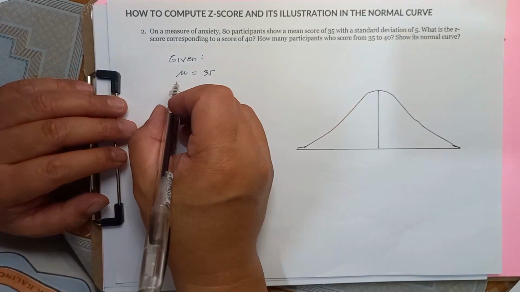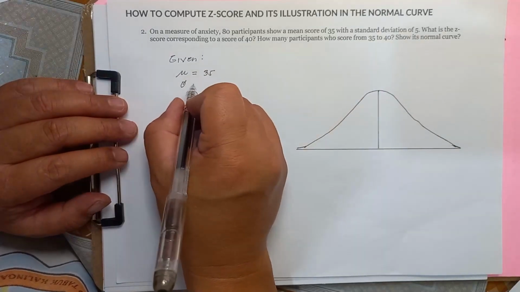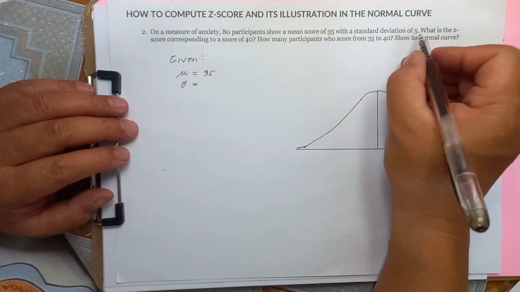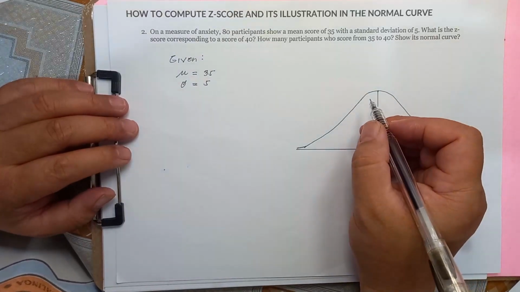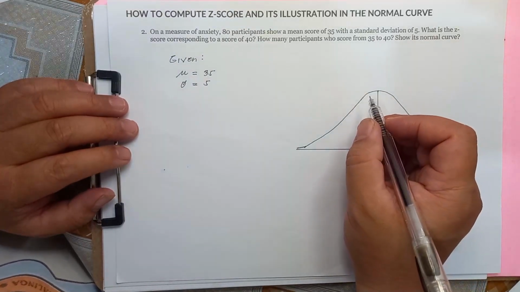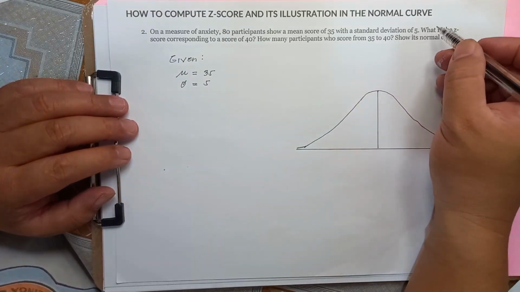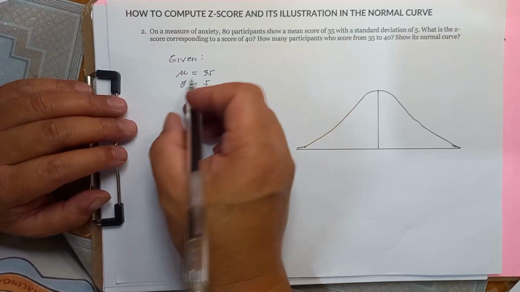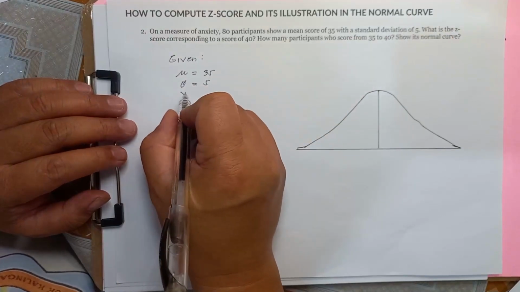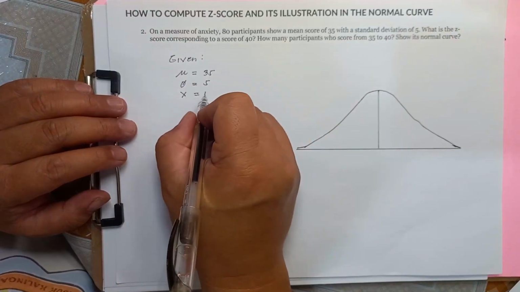Of course we have in here the standard deviation. Our standard deviation is 5. That is the standard deviation. And of course the focus is the z-score corresponding to 40. So our score, which is the same as x, is 40.